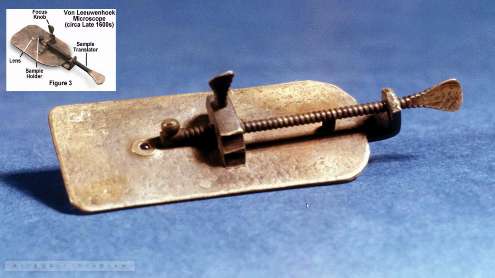So things that were too small to see with the naked eye, with just your eyes alone, you could gather a sample, put it over this little thing called a lens. The lens would bend light a certain way and then allow you to see a larger image of what was there. So you could actually see cells with this little microscope that you could hold in the palm of your hands.